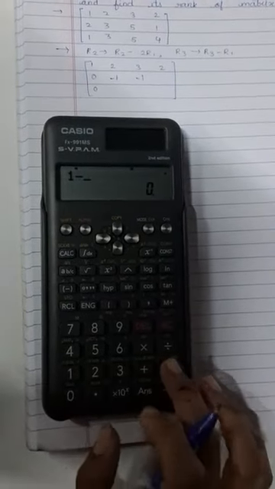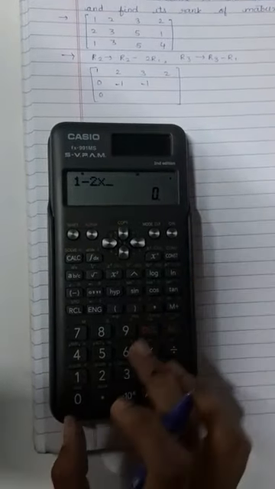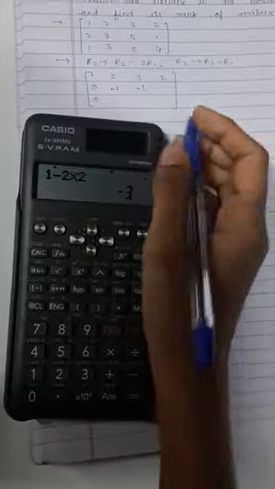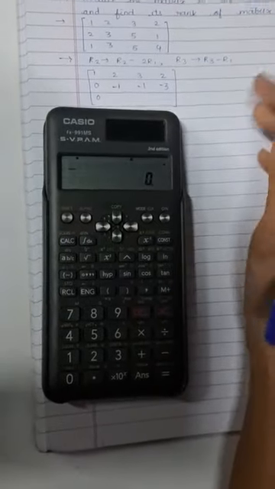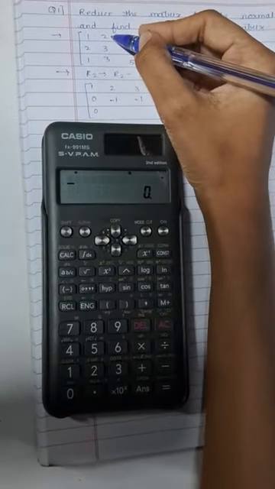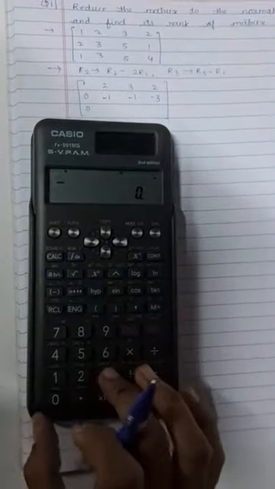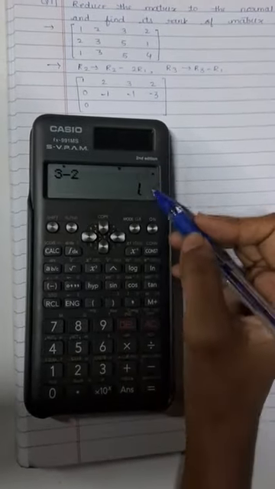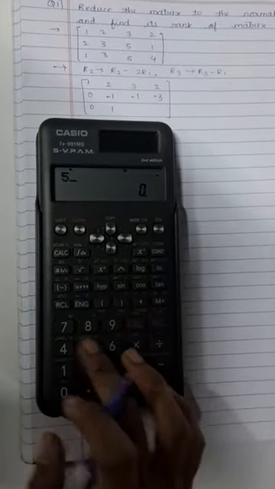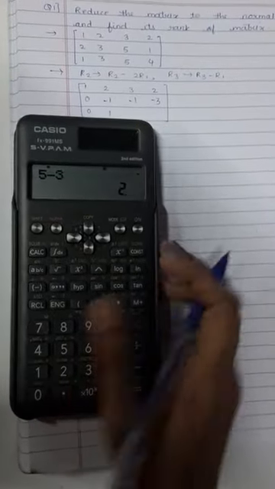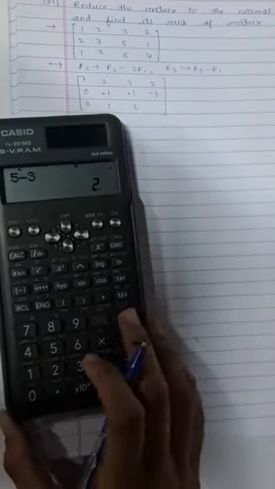R2 is 1, minus 2 into R1, which is 2. So we have found minus 3. Now let us do it for R3 minus R1. Now this is 3 minus 2, which is 1. Write the value. 5 minus 3 is equal to 2.